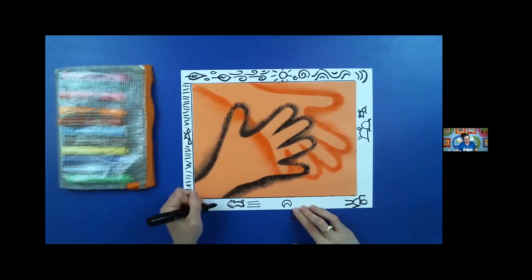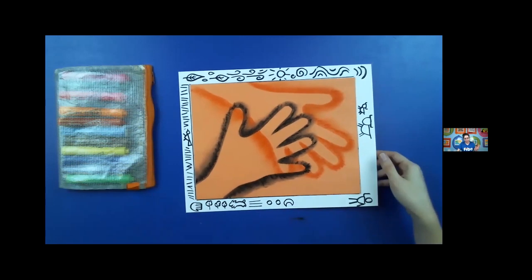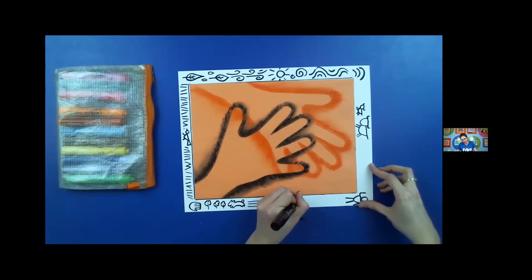You could also draw trees if you wanted. They can be really simple. Again, it doesn't have to be terribly complicated for this. Let's see what other kinds of symbols we could do. We can do circles. Let's do some more of the leaves, maybe at the sides here.